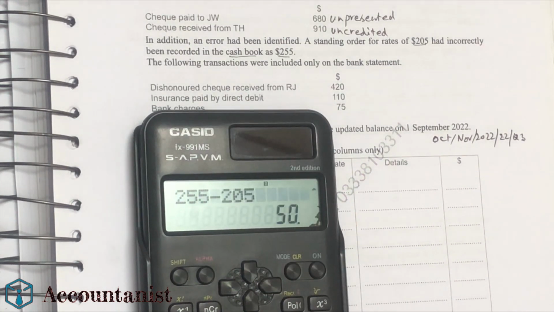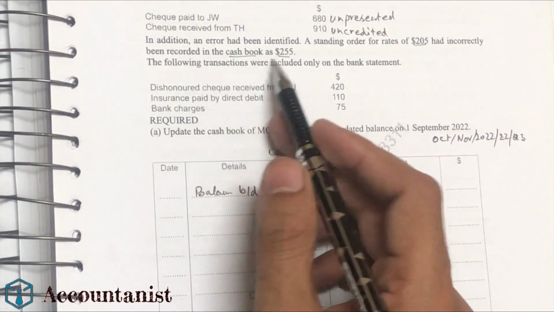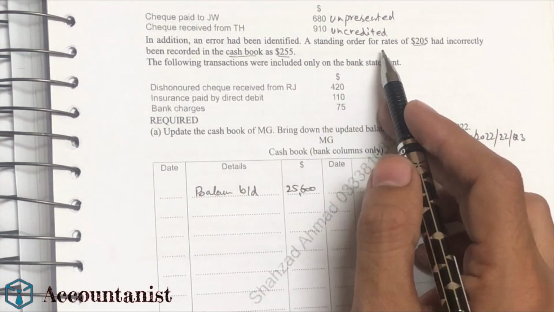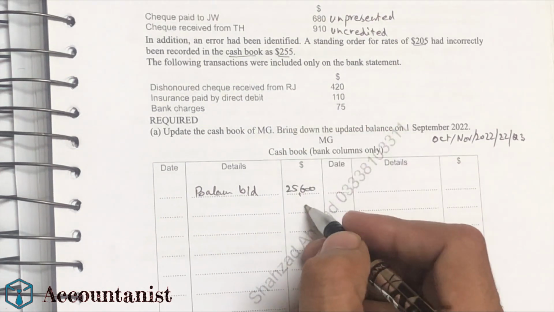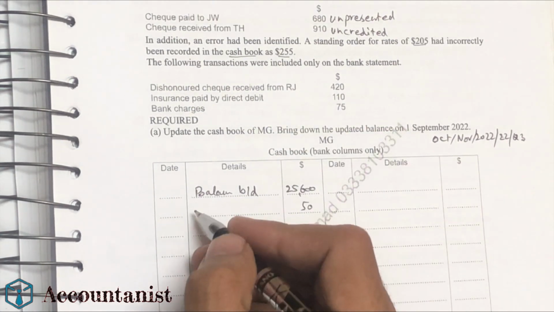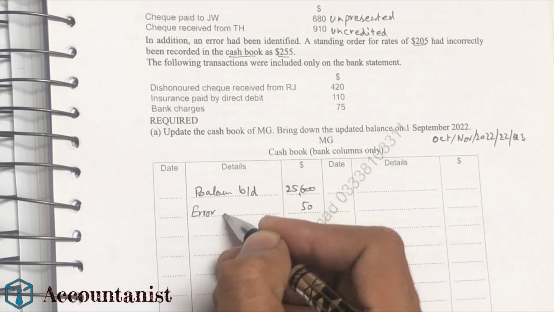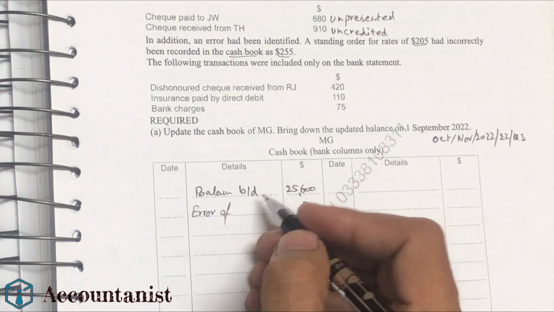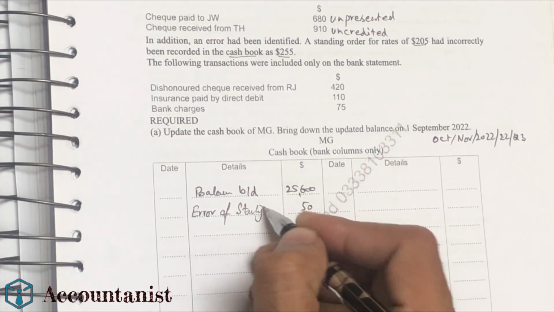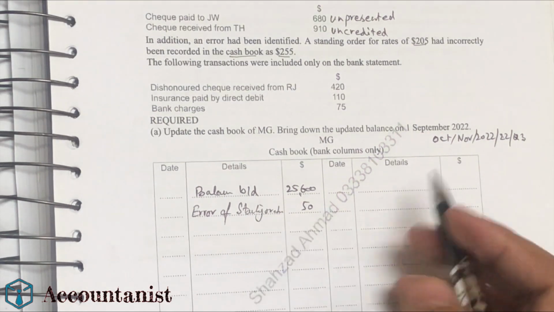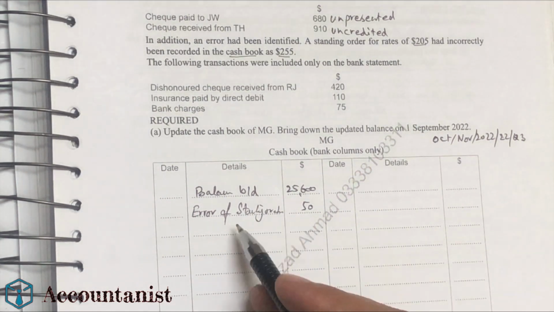So the $50 that we already deducted, we have to add it back. Because the payment comes on the credit side, it means we recorded more payment, so we have to debit this $50. That will be the error of standing order, or you can write down the rates error. So that's the first adjustment.